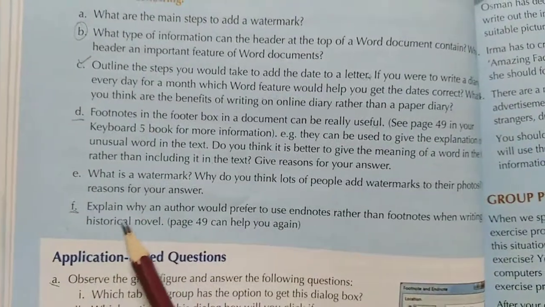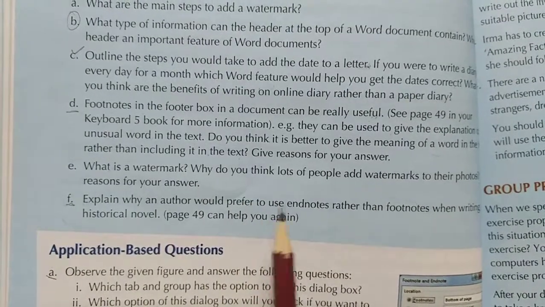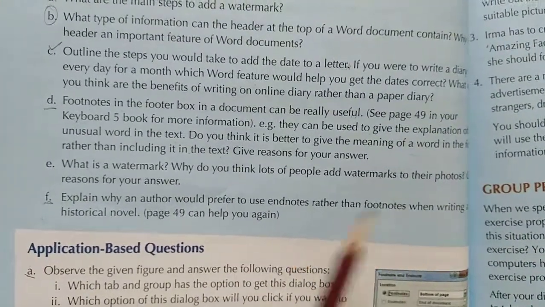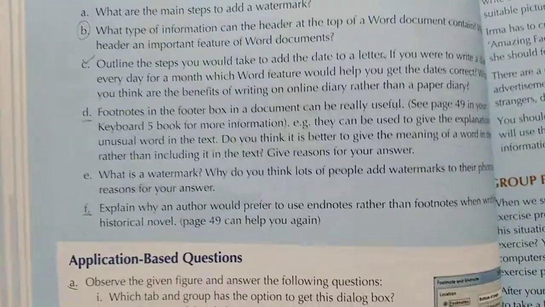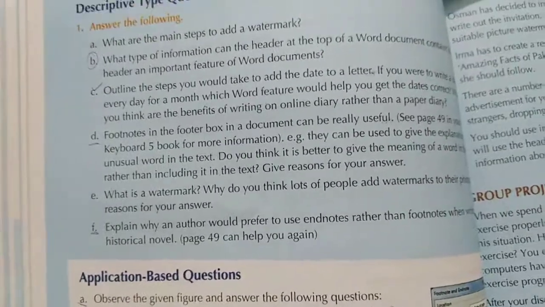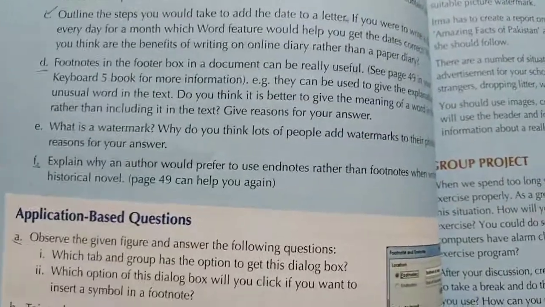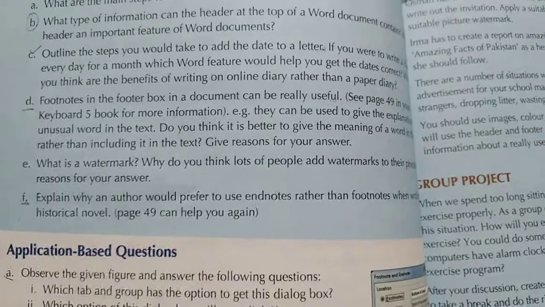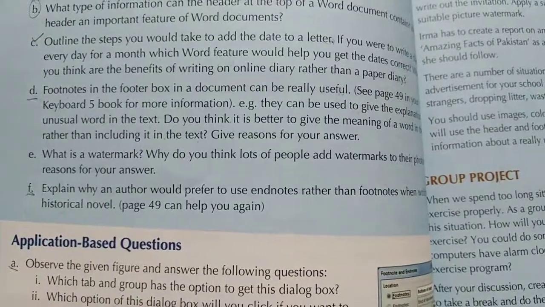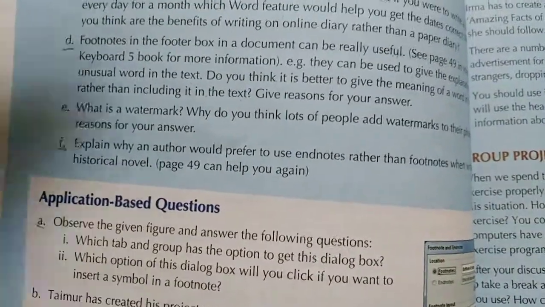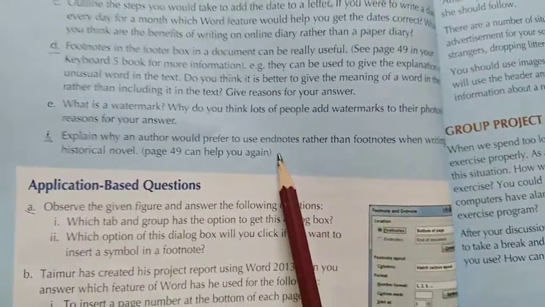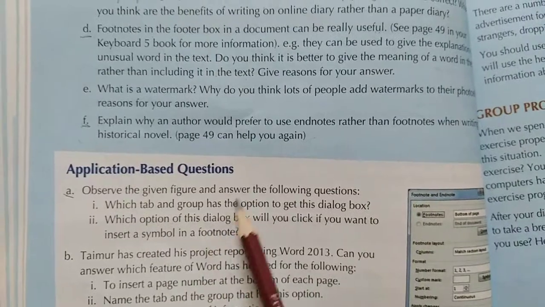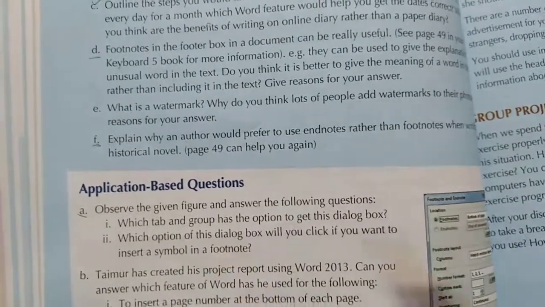The next question is, explain why an author would prefer to use endnotes rather than footnotes when writing a historical novel. For example, you have seen that when you have read a story, there are several endnotes given in the novel, at the end of your book, which are related to that story. So give your explanation for this question also, and it's a very easy question. You can answer it very well by yourself.